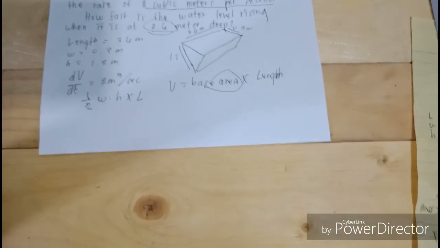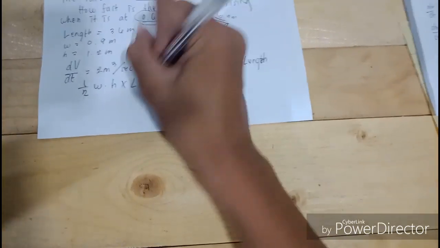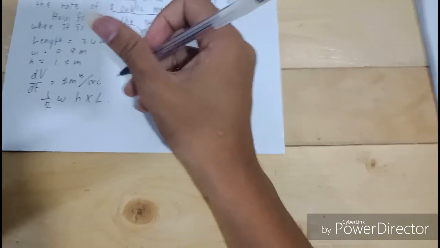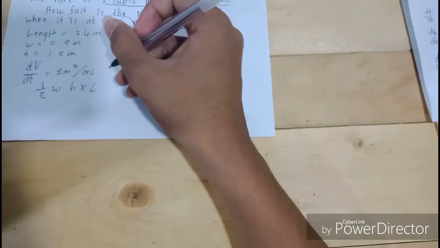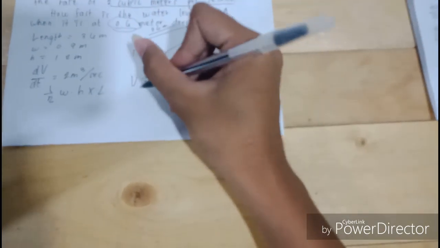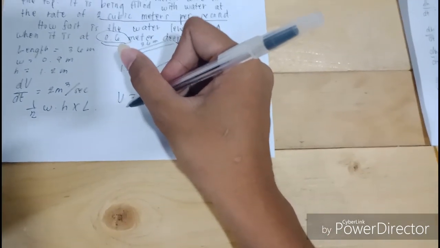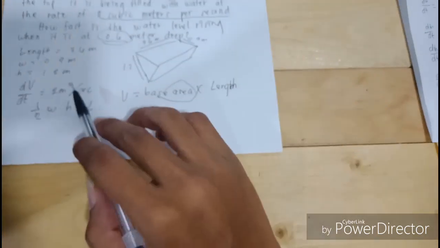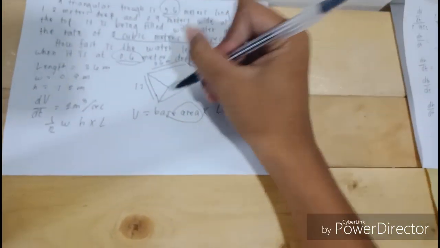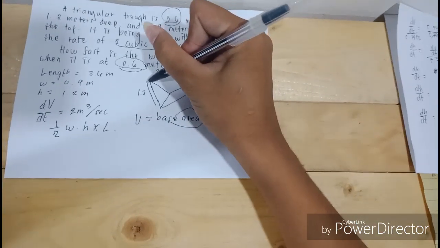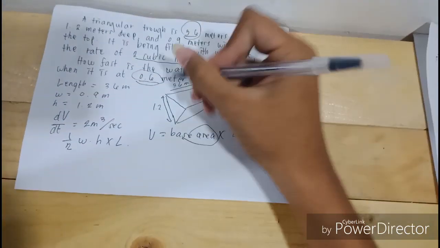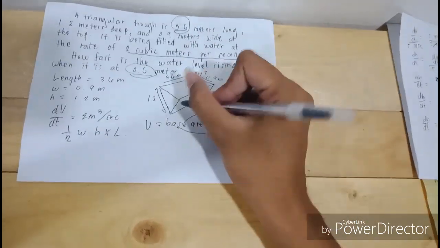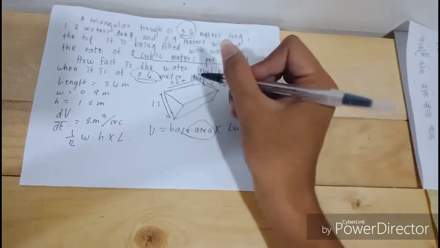In order for us to simplify this problem, we can just substitute width into height, since we are looking for the height, guys, because when the water rises, it does not depend on the length or the width.